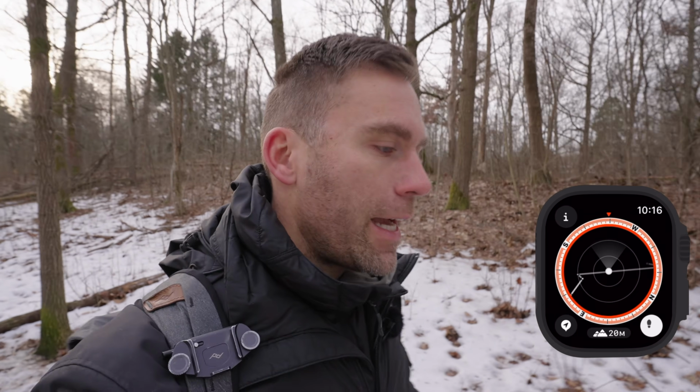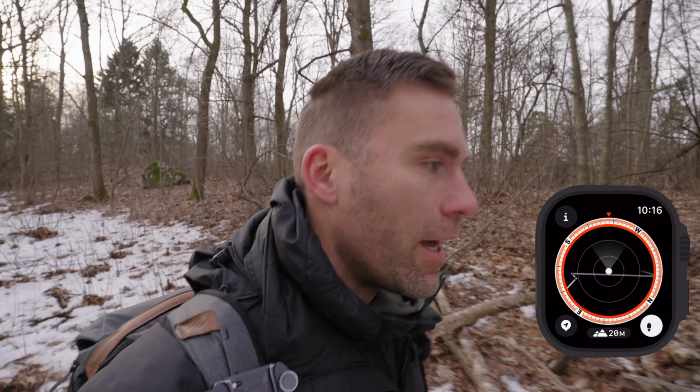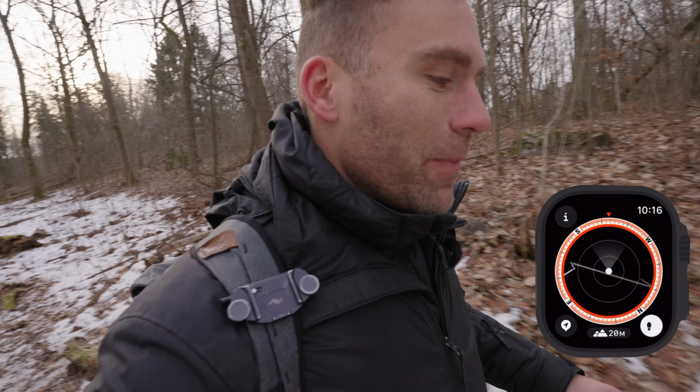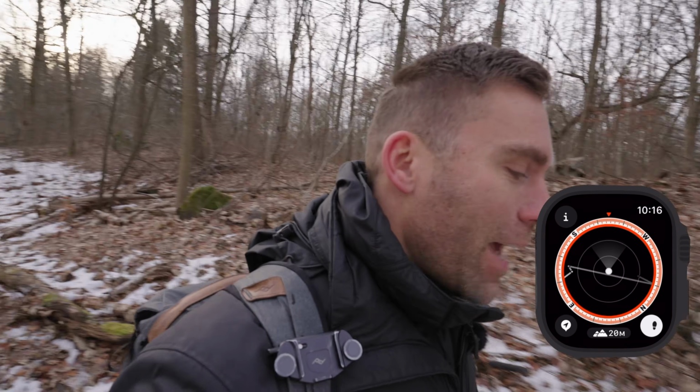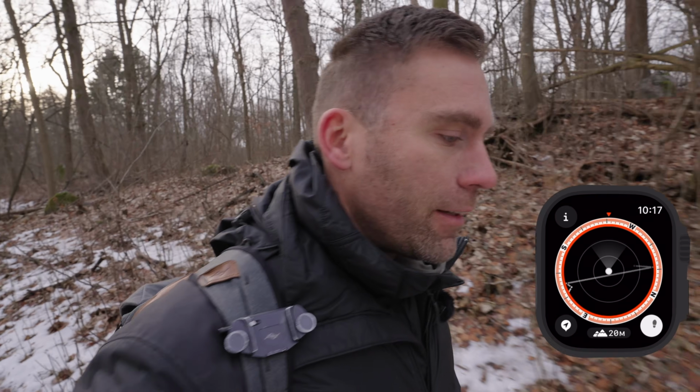And then when we get there, I'm going to show you another way to actually enable the Backtrack feature, because we have different ways to do that. And if you have an Apple Watch Ultra, whoa, that was close. I fell. And if you have an Apple Watch Ultra, you actually have a third way to start the Backtrack. And that is, of course, via the action button on the side.